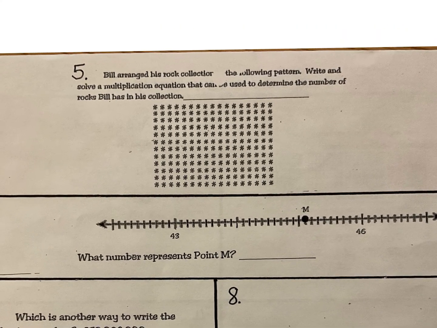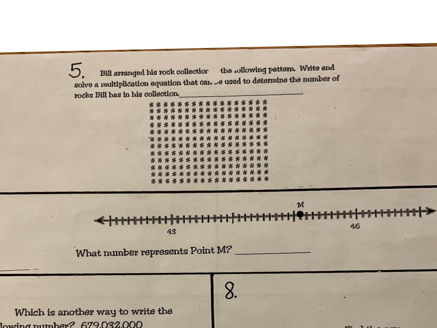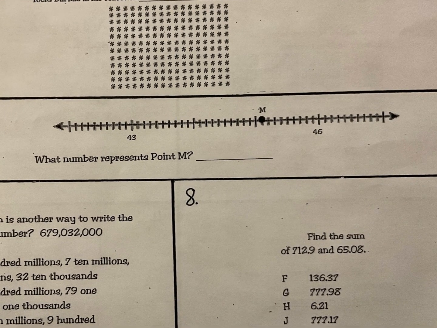Number 5, Bill arranged his rock collection in the following pattern. Write and solve a multiplication equation that can be used to determine the number of rocks Bill has in his collection. Number 6, what number represents point M?